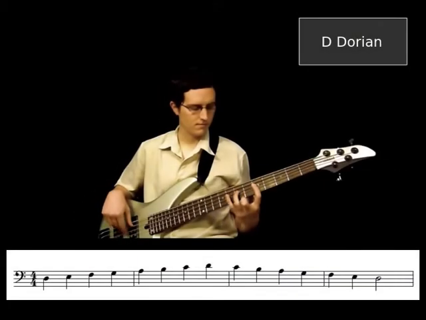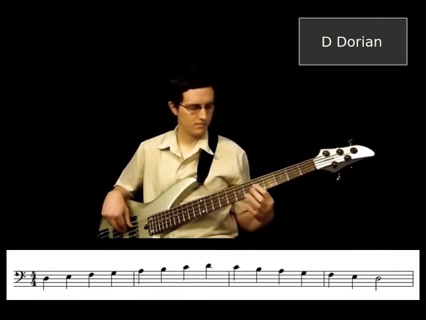We'll keep it in the key of C major and take a look at D Dorian. If we take the key of C major and play through it, starting and ending on D, we get what is known as the D Dorian mode.